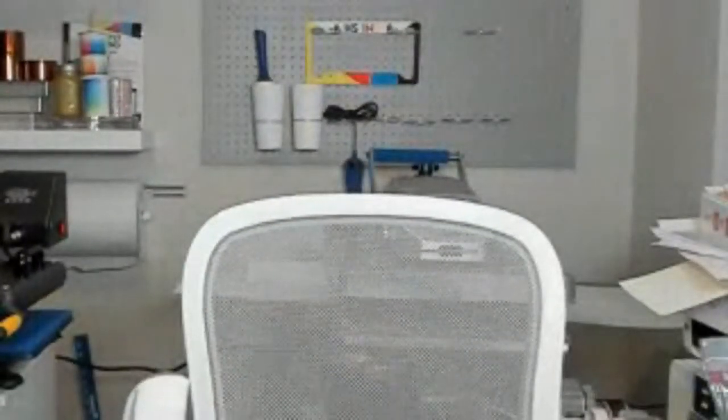So how can I get good coverage, no ghosting on the bottom of tumblers? That's an interesting question. Most times I do not try to go underneath the tumbler.